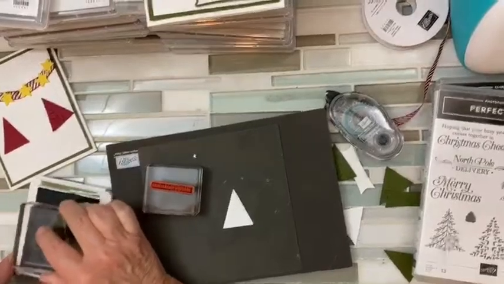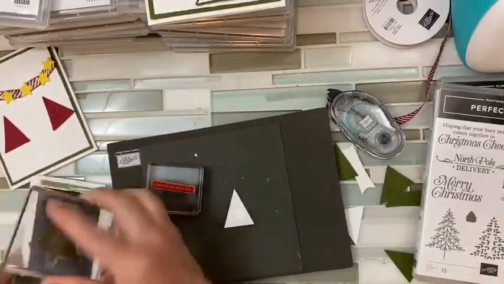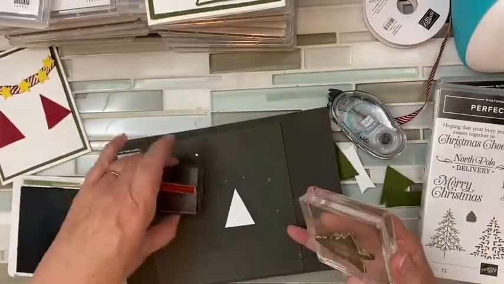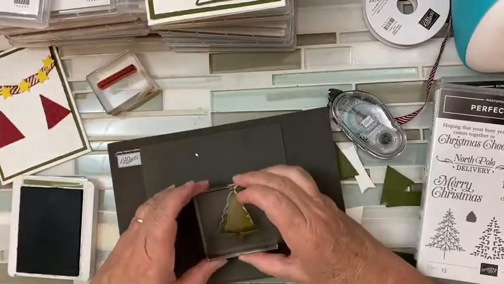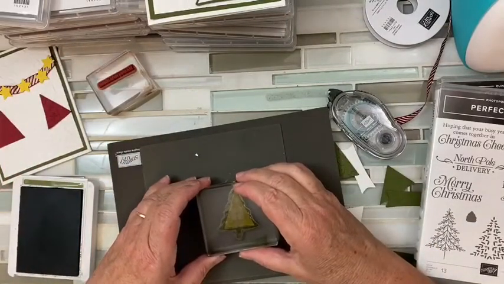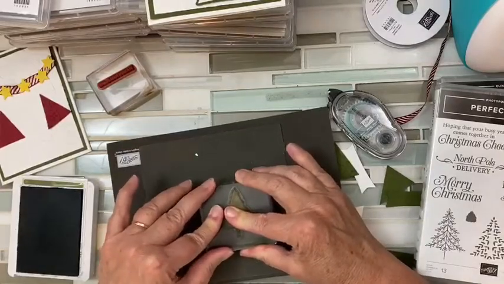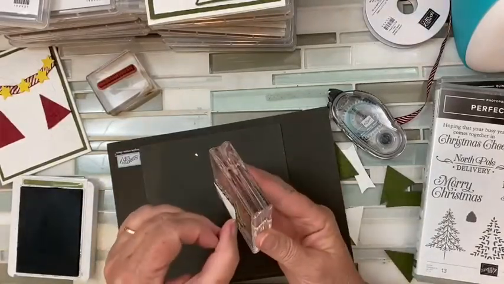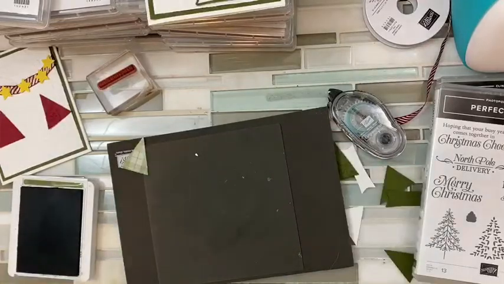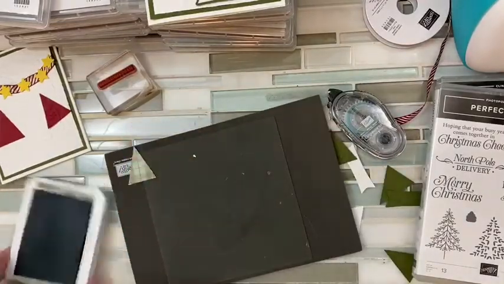Now it's going to be bigger than that white one. So I'm going to use my silicone sheet because I don't want to get my foam thing all icky. And there's my tree.